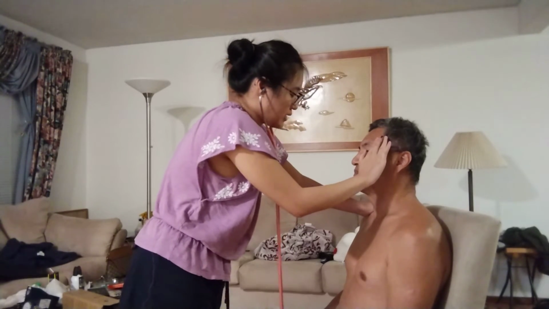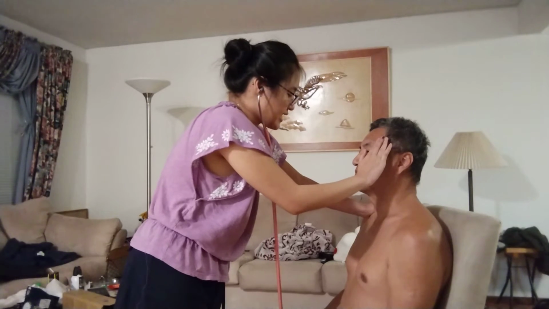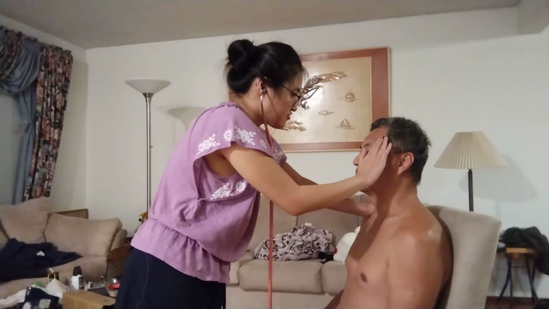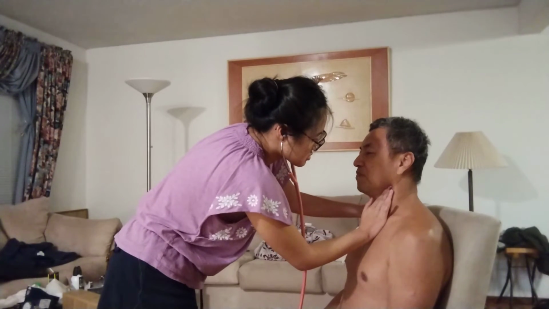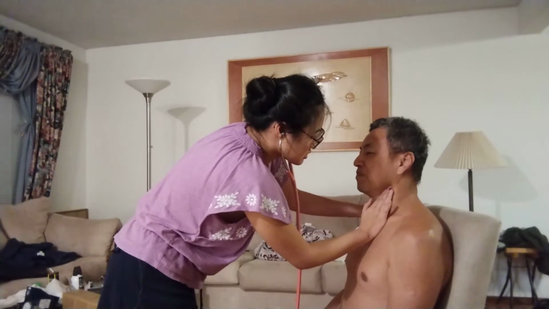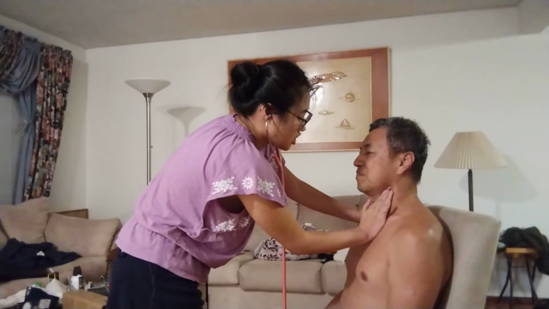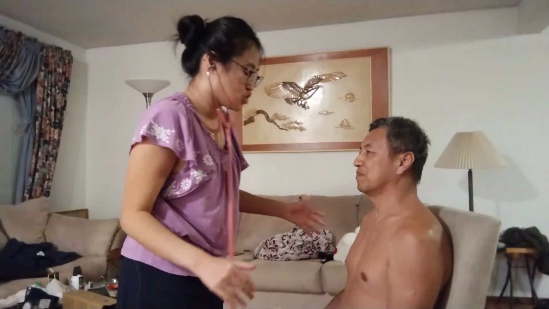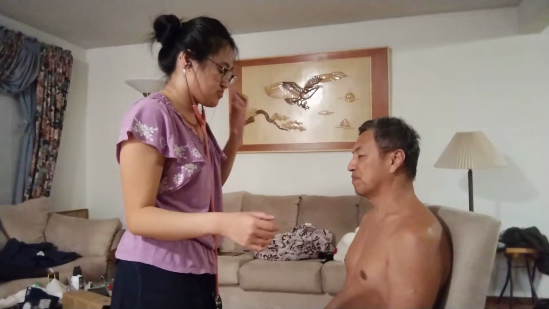Okay. So the rhythm is regular, and it's +1 out of 4 for temporal artery. And for carotid artery, you do it one at a time, and it's regular and +2 out of 4 in strength, which is regular strength, and +1 is diminished strength. And the rhythm is regular.